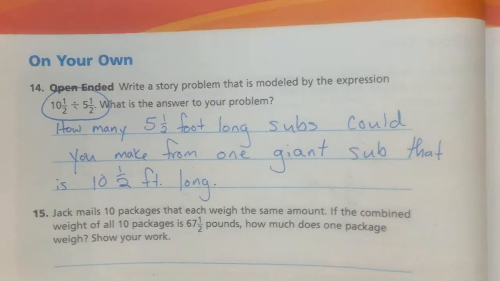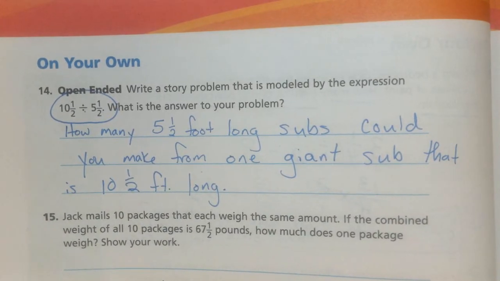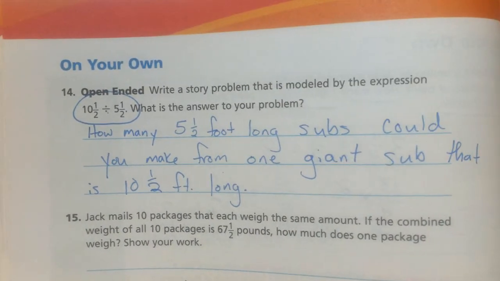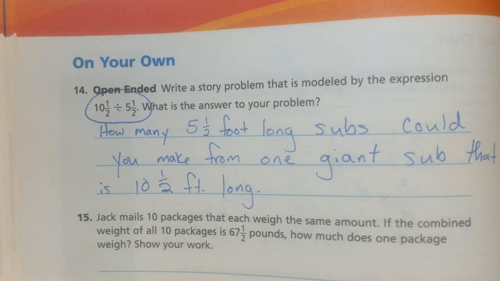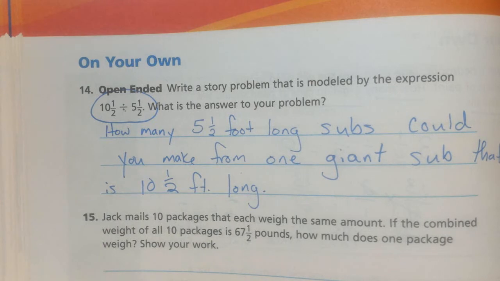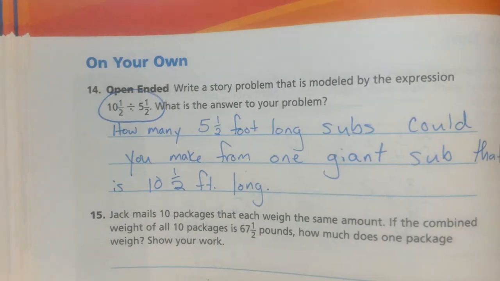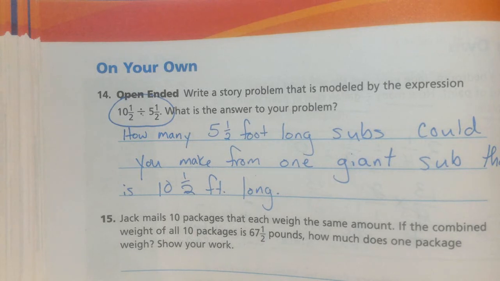Okay, so imagine you're having a party, a Super Bowl party, a birthday party, something, and you get this gigantic 10.5 foot long sub, and you want to split it into 5.5 foot long sections. How many of those could be created?